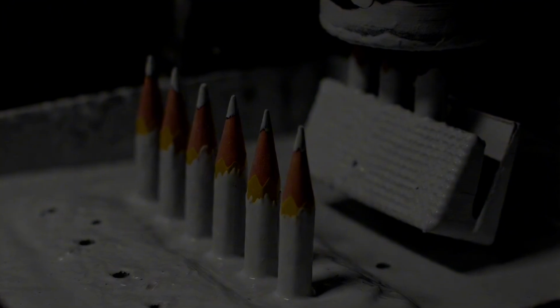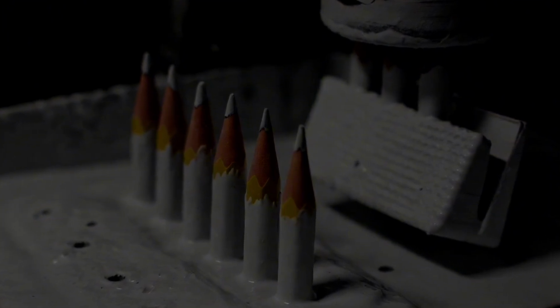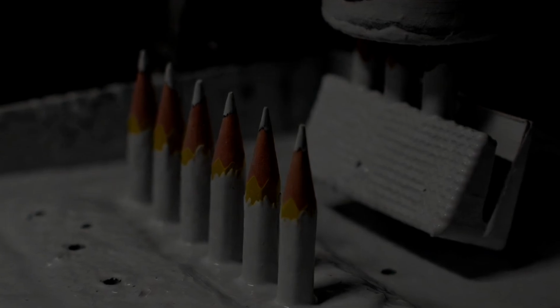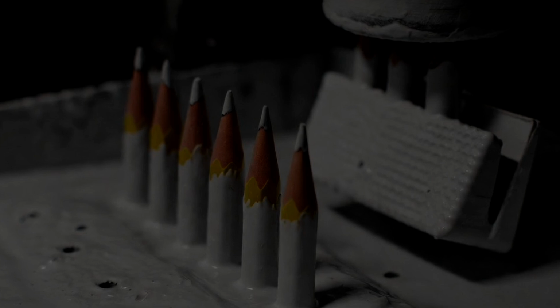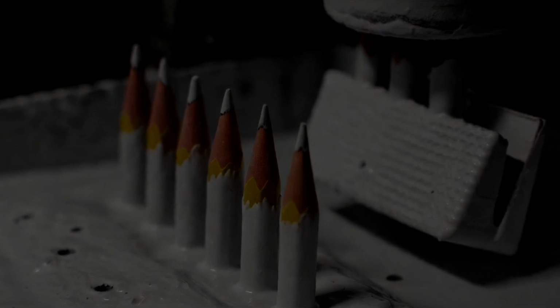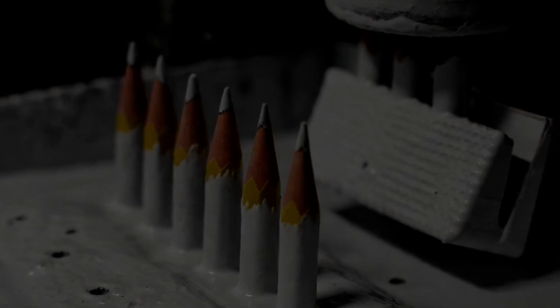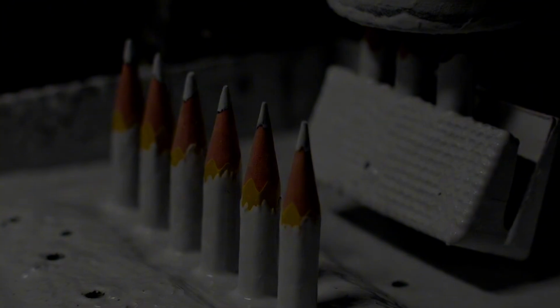The movement of the vapors through the extraction pipes is a constant, invisible flow that mirrors the movement of the pencils on the conveyor belt. The efficiency of the recovery system is monitored by a series of gas sensors that provide a continuous readout of the VOC concentrations. At the conclusion of the priming and drying stages, the pencils are collected in large, oriented stacks.